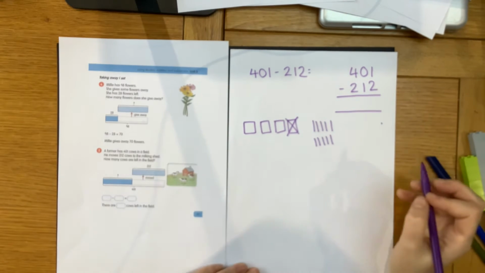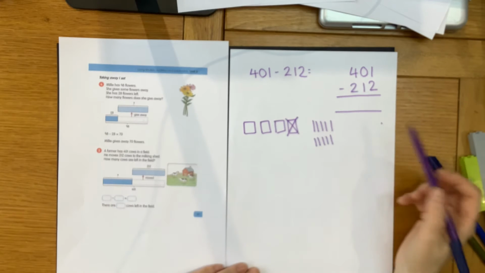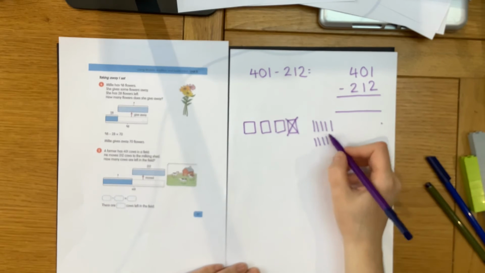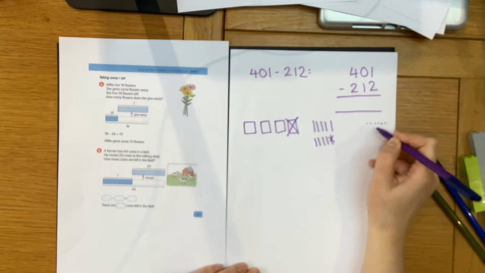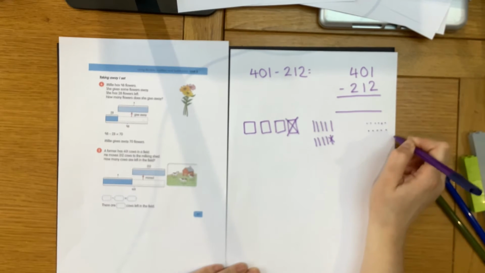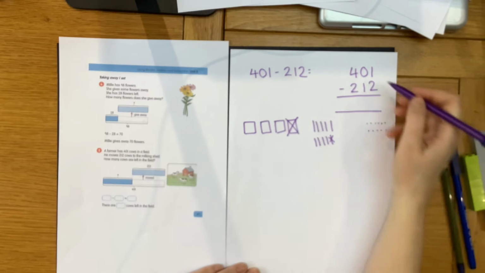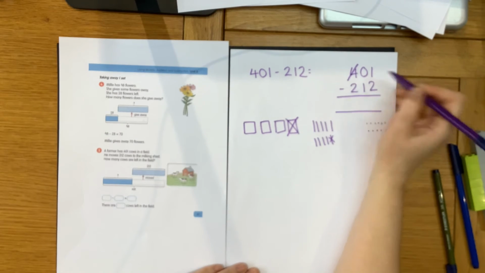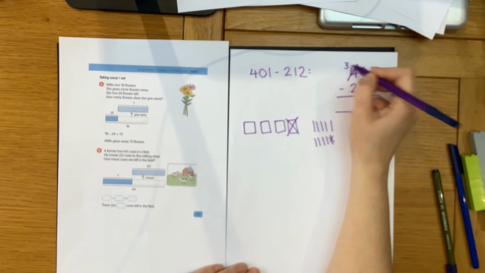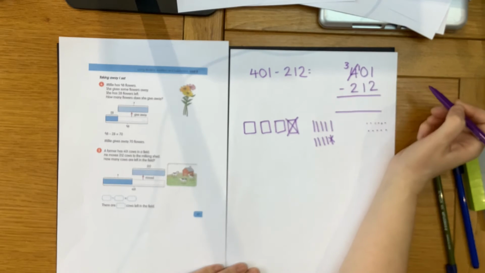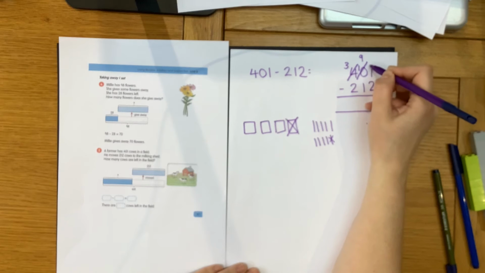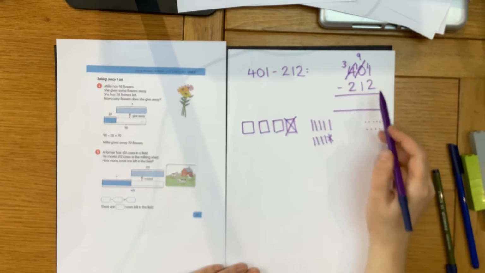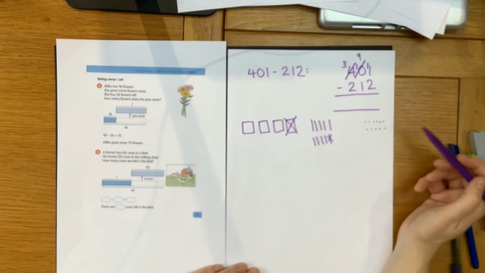Oh, I think I might have drawn 11 there. No, that's 10. And then I'm going to exchange one of those tens for 10 ones. 2, 3, 4, 5, 6, 7, 8, 9, 10. So now I've got 11 ones. What I've done is this. I've changed that hundred. I've left 3 hundreds behind and I changed it to 10 tens. I then took one of those tens, leaving 9 behind, and I changed it for 10 ones. Adding it to the 1 one I already had there gave me 11 ones.